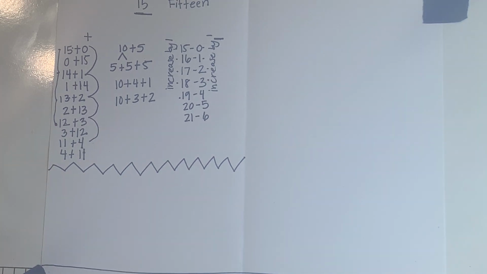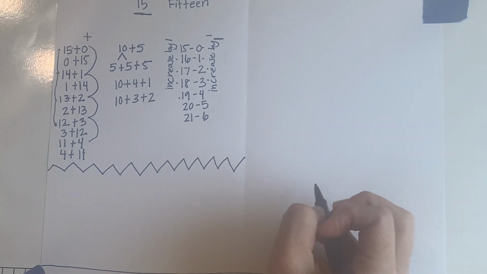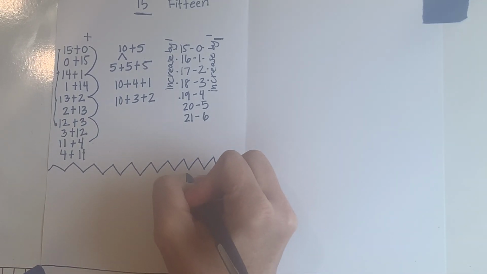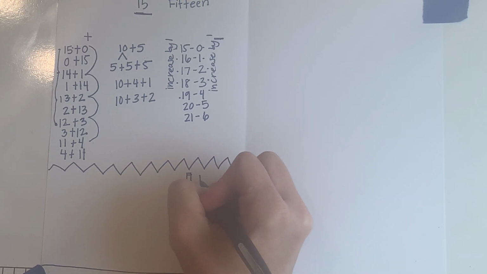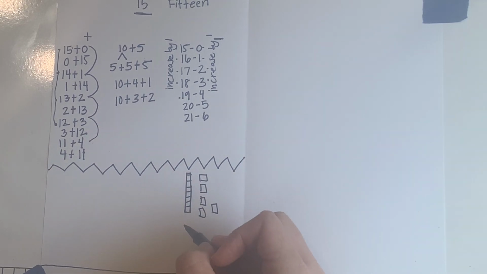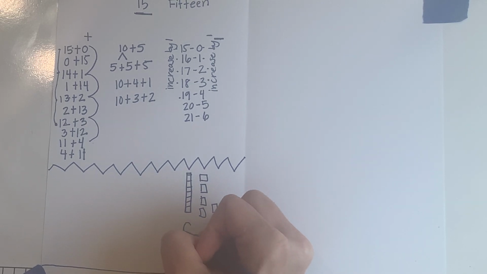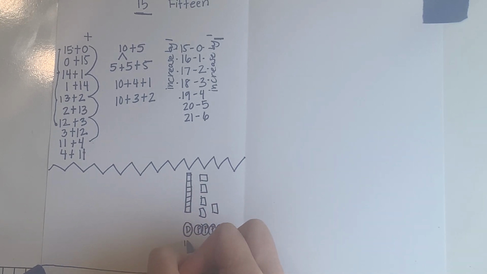Down below, I want to review some of the ideas that we had last time and try to apply them to this number. Using tens and one sticks, I can represent 15 as 1 ten and 5 ones. I could also use money to represent 15. I could use a dime and pennies. 1, 2, 3, 4, 5. And I know that that's 10, 11, 12, 13, 14, 15.